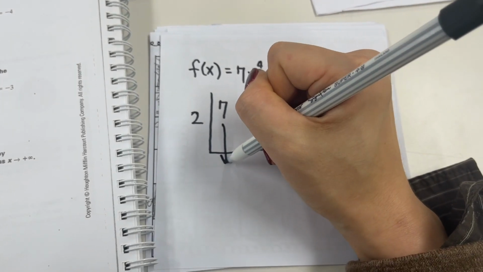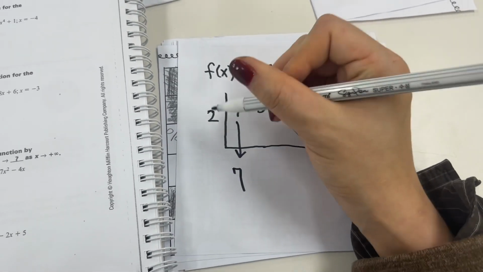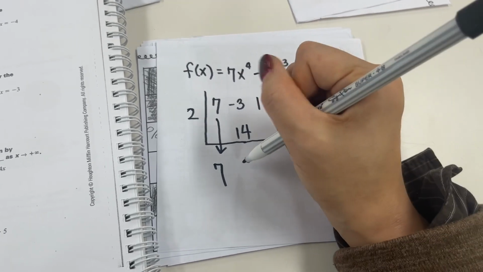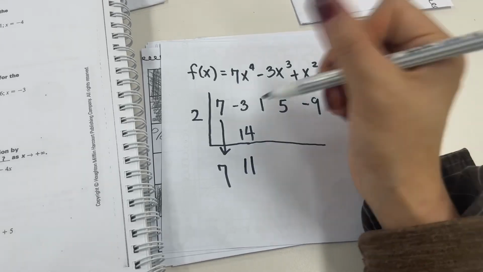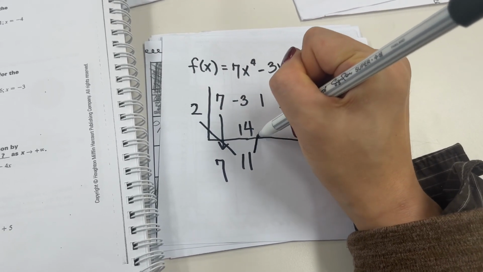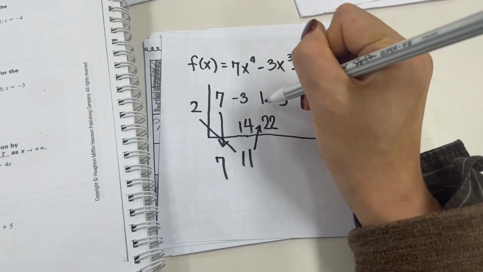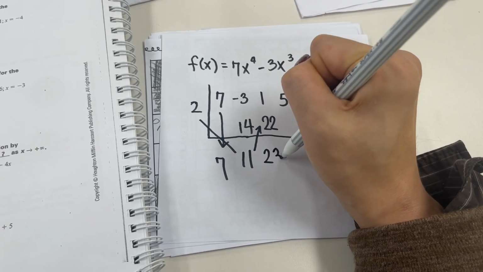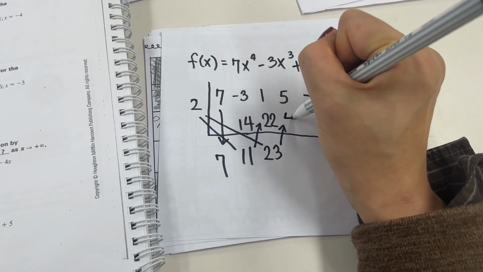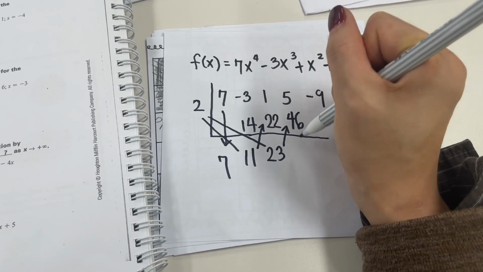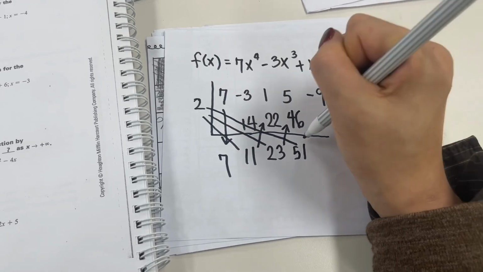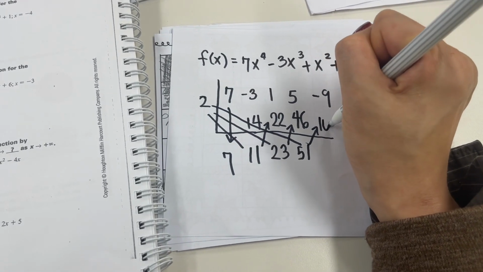Okay, this one comes down, so we get 7. 2 times 7, 14. We add them, then we get 11. Multiply 2 and 11, so it comes out to be 22. We add them, 23. Multiply 2 and 23, then we get 46. We add them, 51. And then 2 times 51 comes out to be 102.